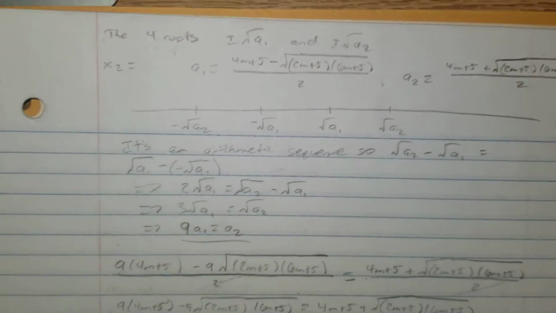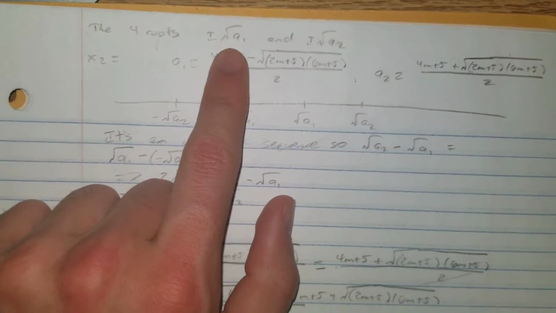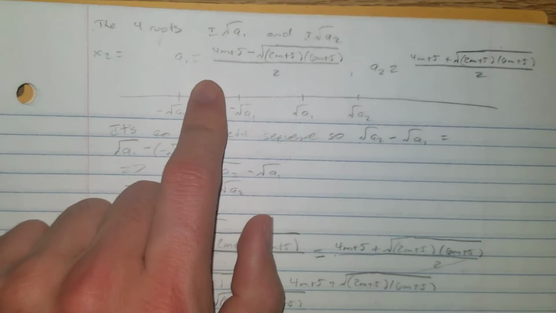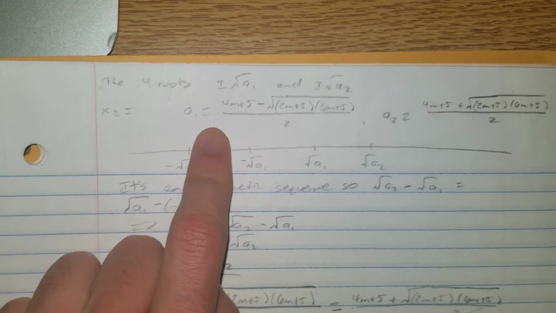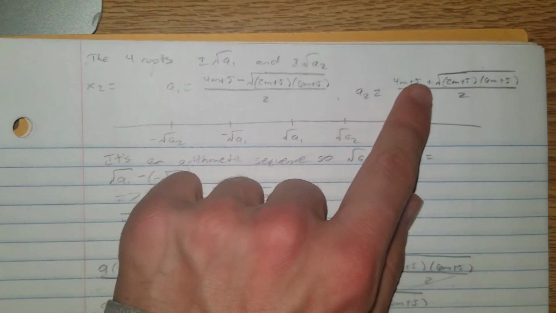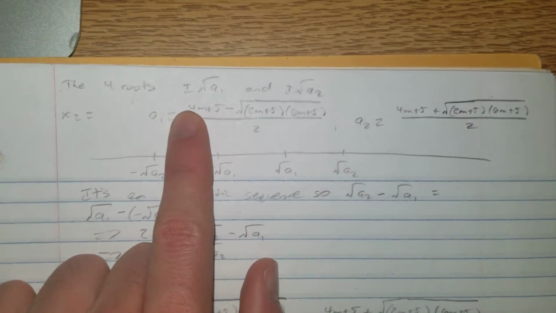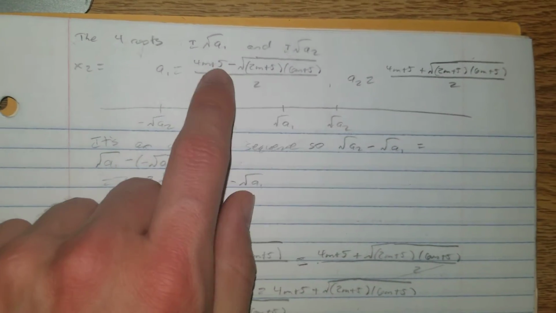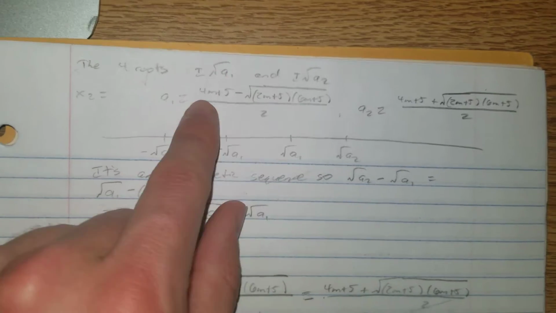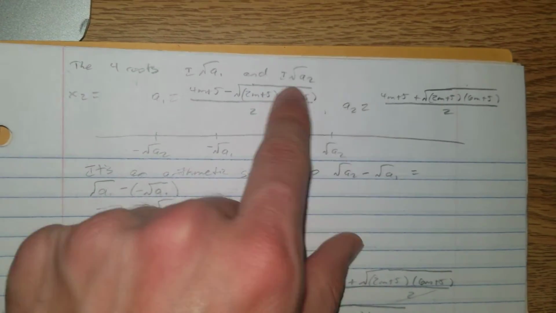So we'll say those 4 roots come from the square root of a1. So we'll say a1 and a2 equal the 2 roots for x squared. But again, the real roots are the square roots of these, right? So the square root of a1, the square root of a2, plus or minus those.